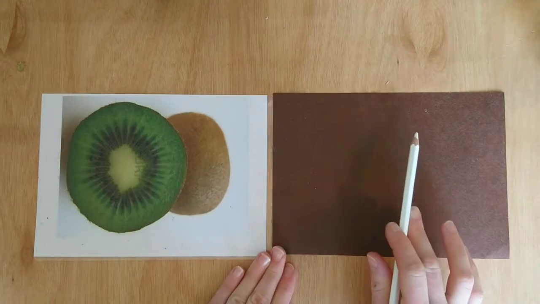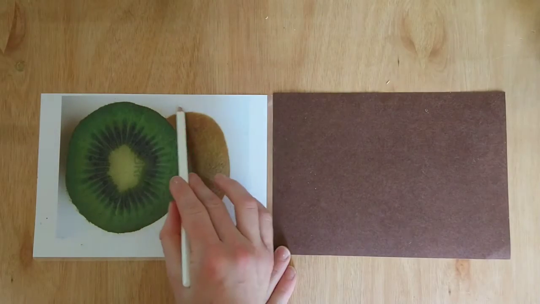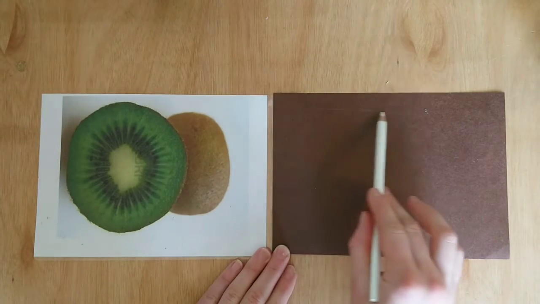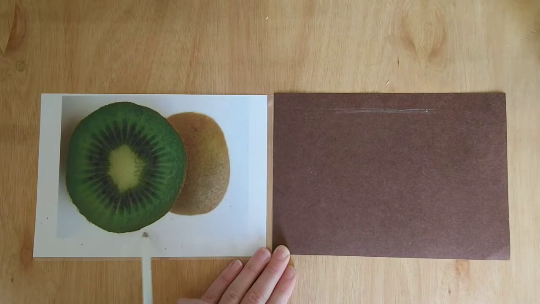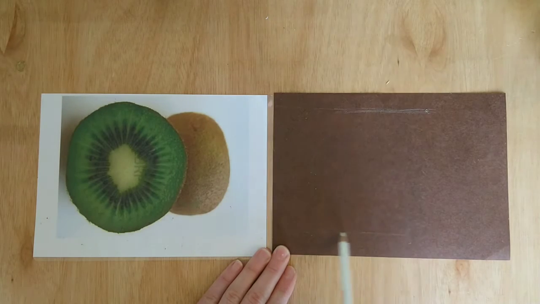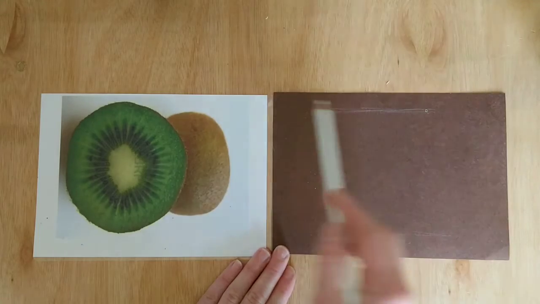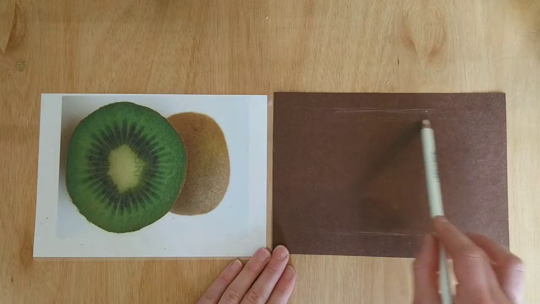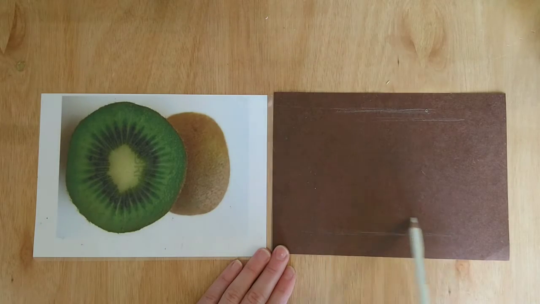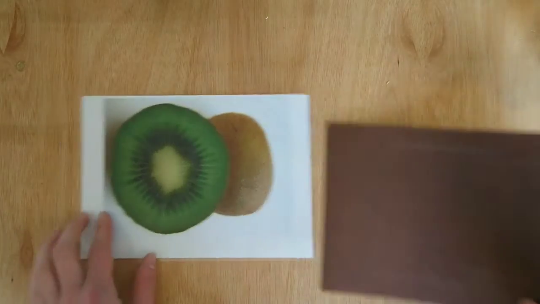So the first thing I need to do is plan out my drawing. And I like to begin by creating a box for where my main shapes are going to go. You can see I have my paper lined up right against my image, and I'm dragging my pencil over from the top of my shape right over onto my paper, making a line, dragging it over from the bottom of my shape and making a line.